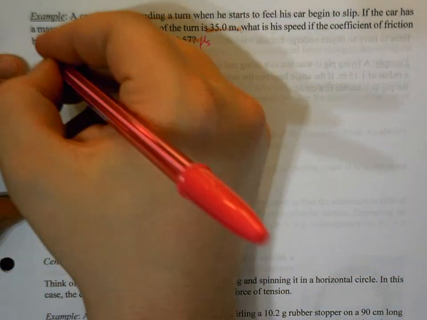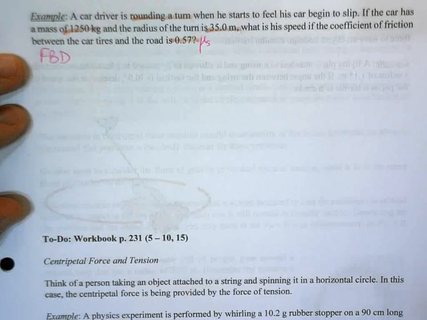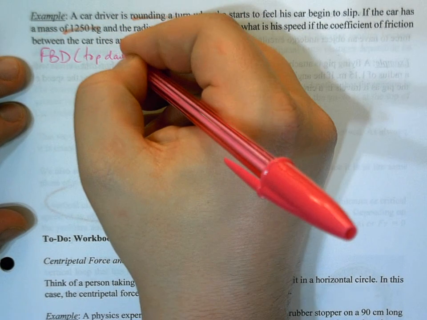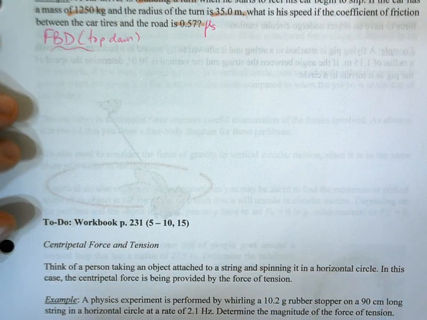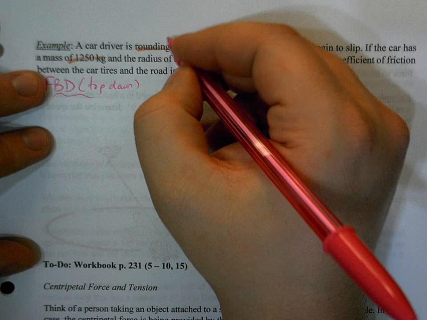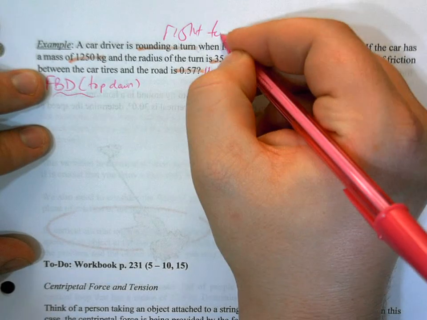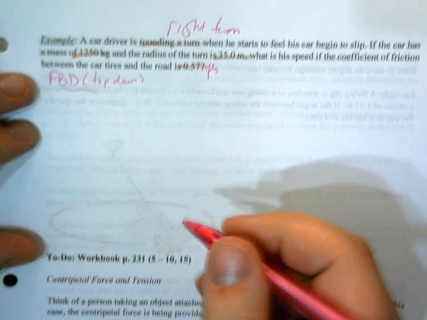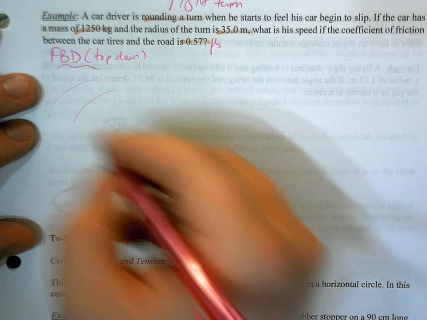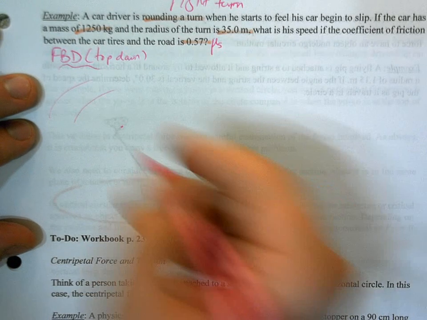So let's look at an FBD, and we're going to do two. I'm going to do a top-down view. We didn't really say whether the car is turning left or right. Let's just say it's a right turn. It doesn't actually change anything. So the car is going to turn right. Here's my road, here's my curve, here's the center of that curve.